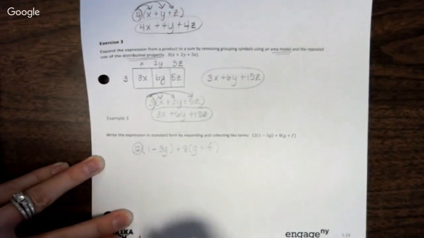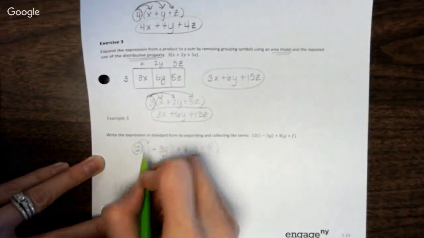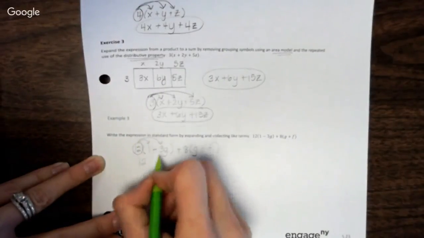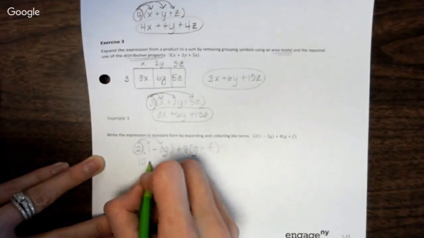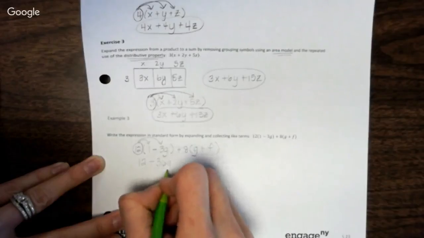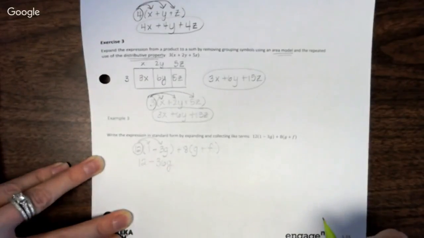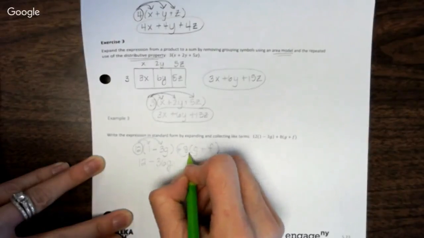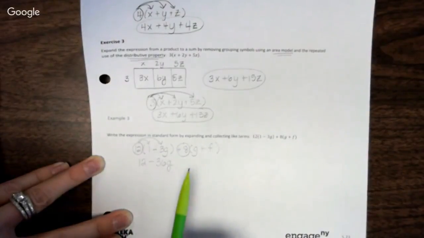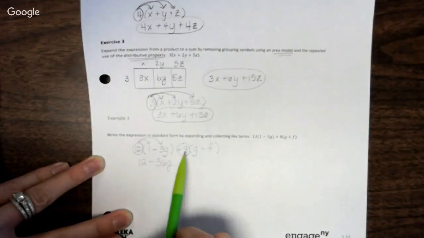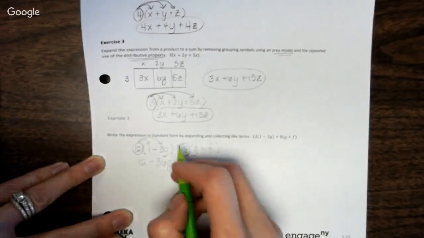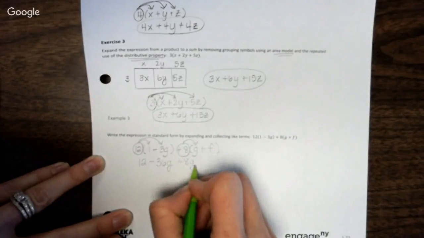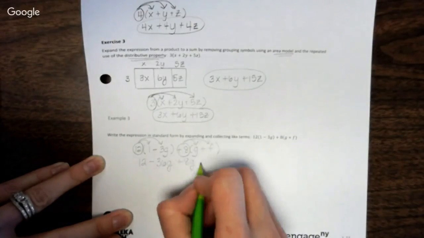Let's start with the 12. 12 times 1 is 12. 12 times negative 3g is negative 36g. Just remember, subtraction is the same thing as negatives. All right, now this is a positive 8. Remember, you always take that sign with it, just in case it's a minus sign, it would be negative 8, but it's plus, so it's positive. So 8 times g is 8g. 8 times f is 8f.